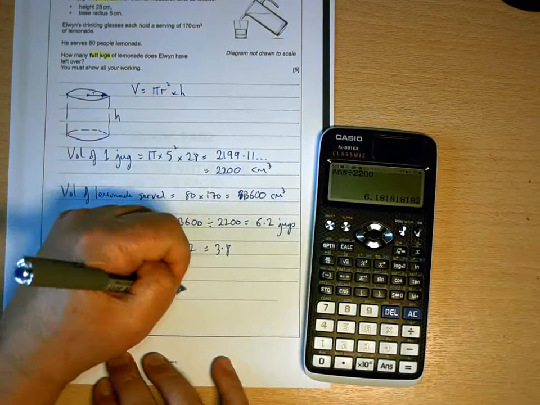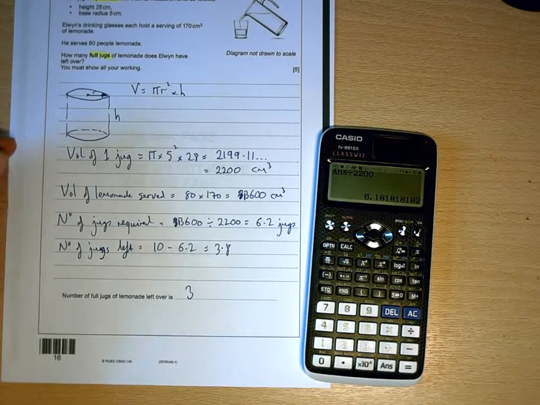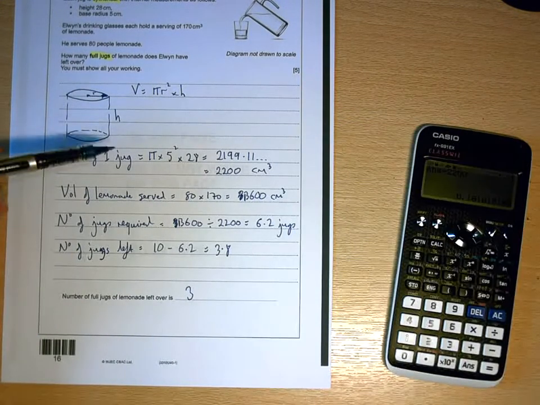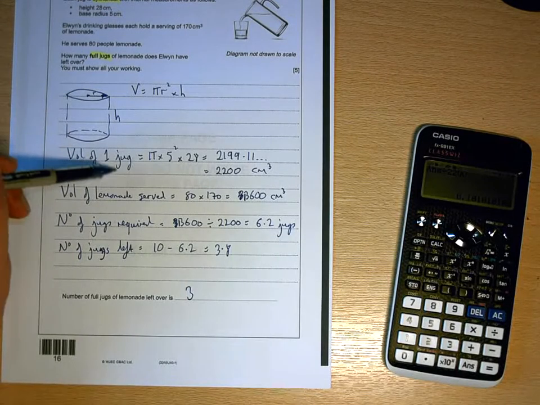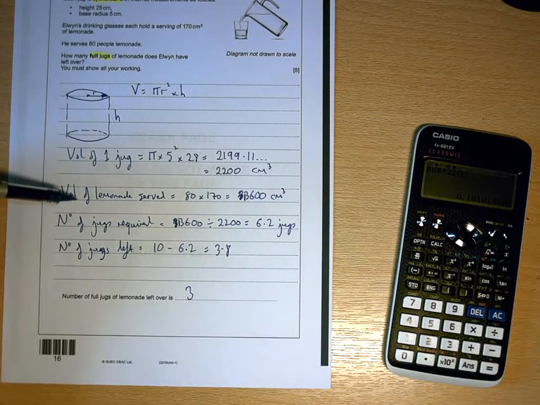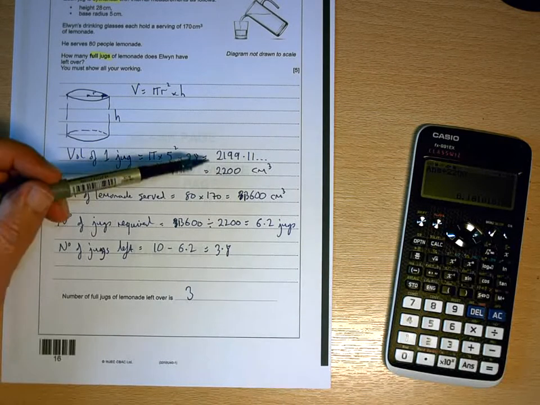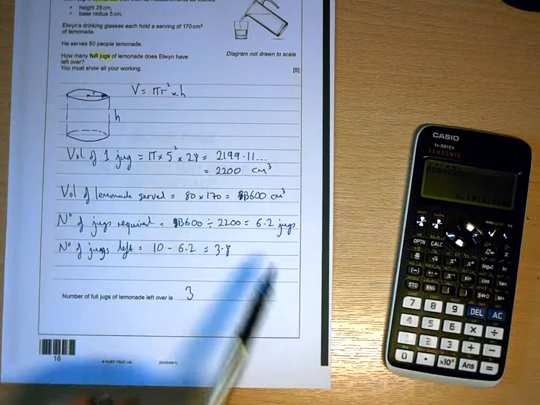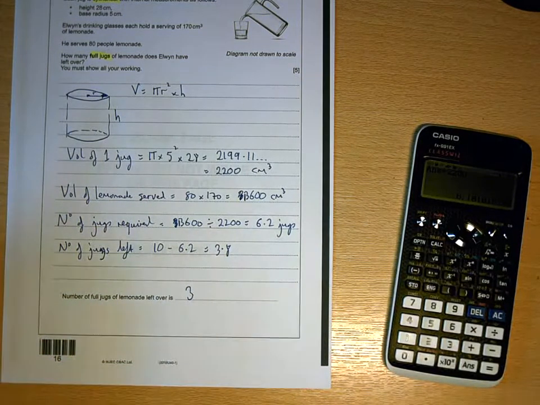So there are other ways you could have gone about that, and some of you did, but so long as you follow your logic. So I've worked out the volume of 1 jug, the total amount of lemonade volume required, then I've seen how many jugs we need to produce that quantity of lemonade, and it was 6.2, but I know we've actually got 10 full jugs, so that means we've got 3.8 left over, 3 of them are full, 1 of them's got 0.8 in.